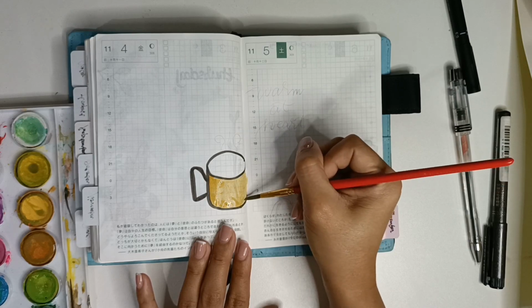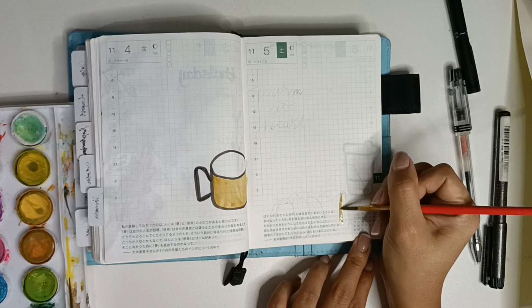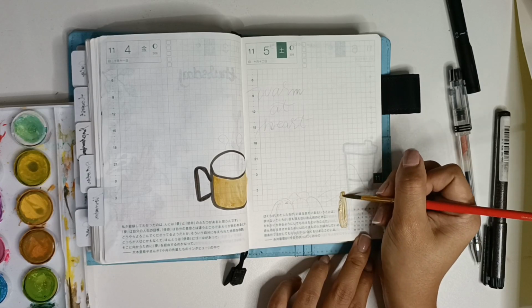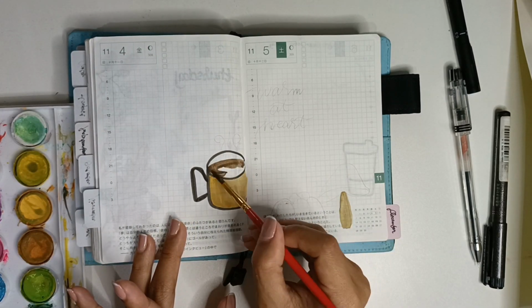So while planning the layout, I thought of having a coffee at least in one of the pages, and it's on my day 4 now. Aside from dried leaves, I also want to incorporate other elements here. So let's just work on that.